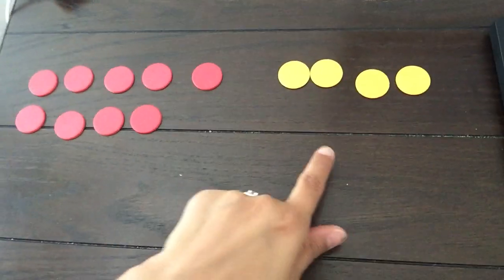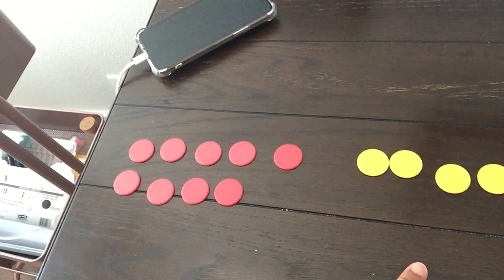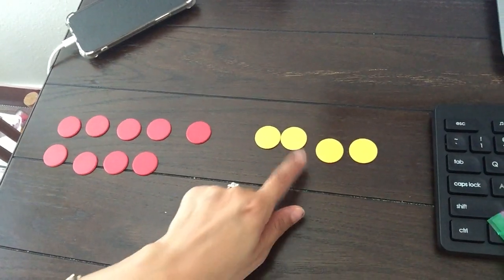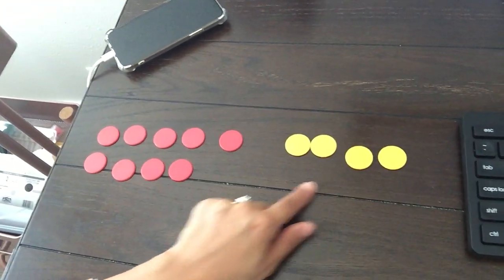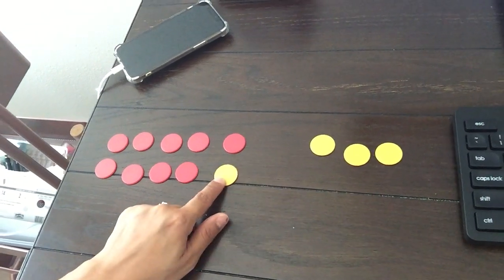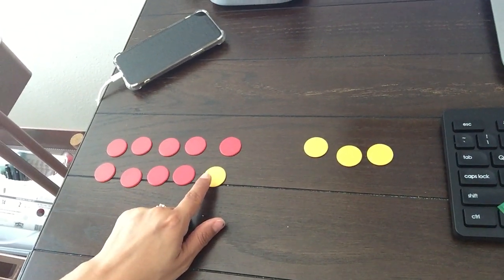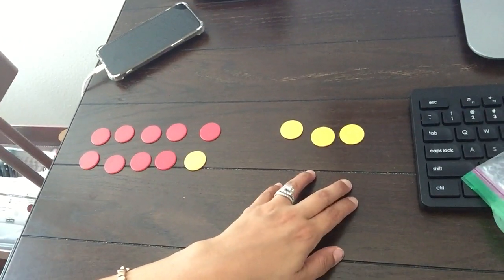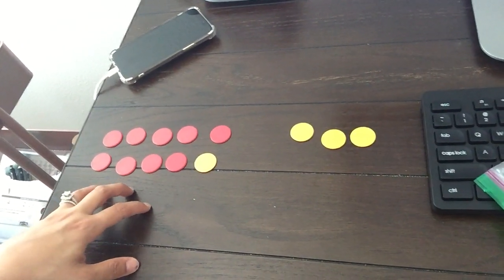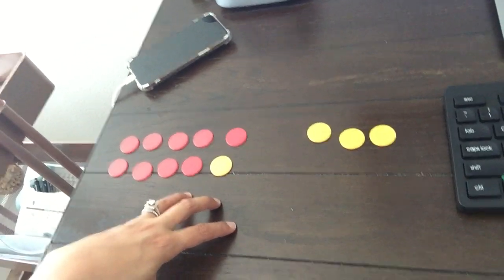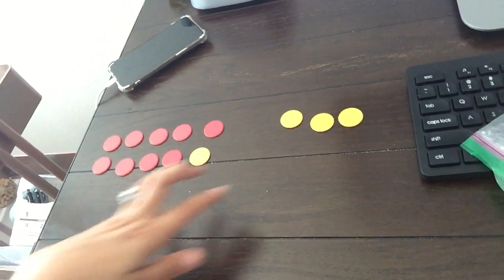9 and 4. Okay, so what I'm going to do is I'm going to get one from 4, and I'm going to move it over to 9, because 9 and 1 more make 10. So now I have 10 over here and 3 over here. Remember, 10 is friendly. It's easier to work with. So now it's going to be easier for us to put them together. 10 and 3.